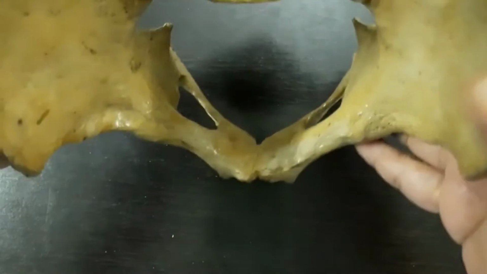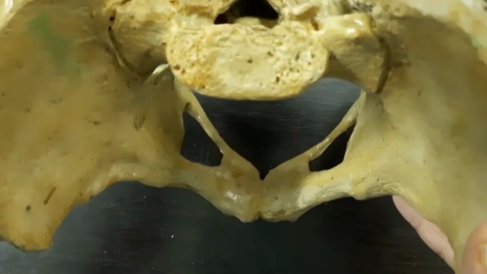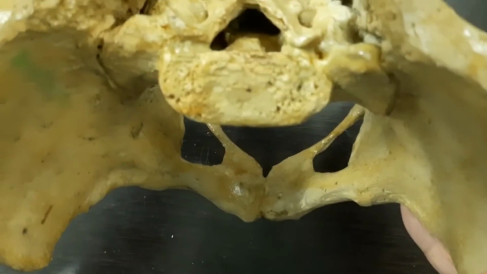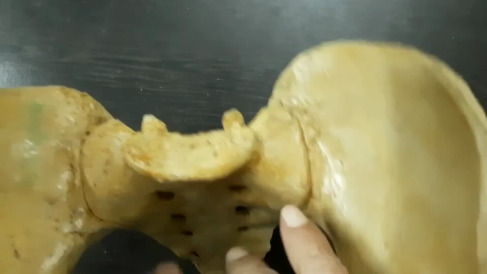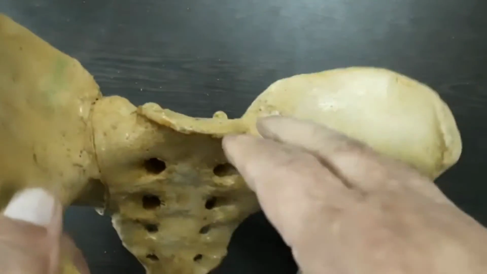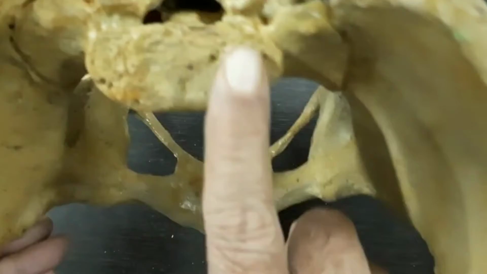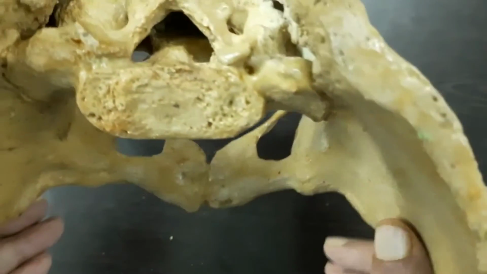I'm not able to show you the whole of this correctly, but this is the anatomical position of the pelvis, and in this position the pelvic surface faces forwards and downwards, and the body or base of the sacrum faces upwards and forward.